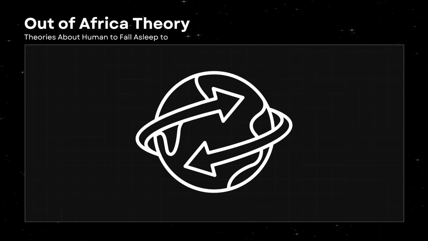In colder places, people developed lighter skin to make vitamin D from sunlight. In hot places, darker skin protected against sun damage. Other changes affected height, body shape, or even resistance to disease. All of these came from small genetic changes passed down over generations. Let's take a closer look at one example.